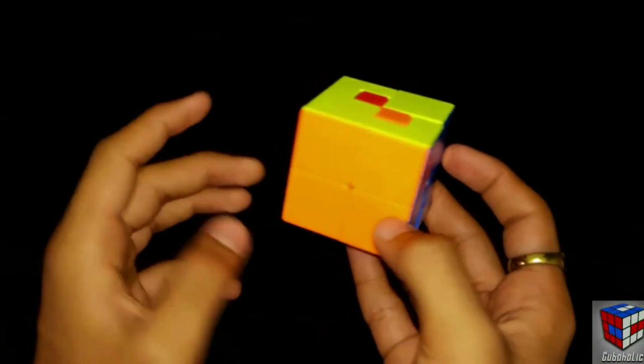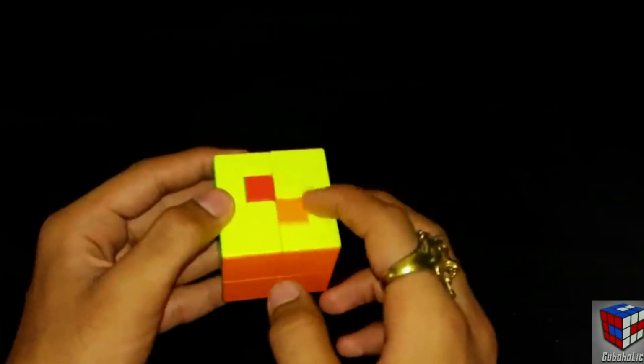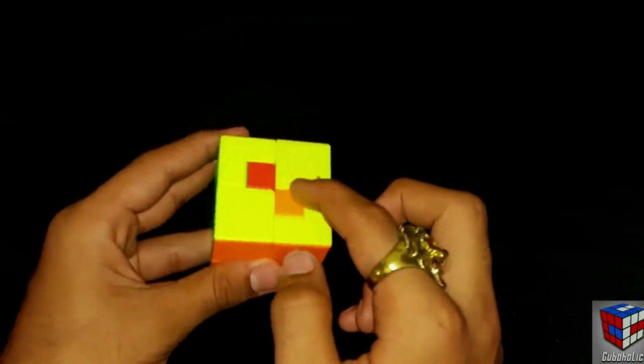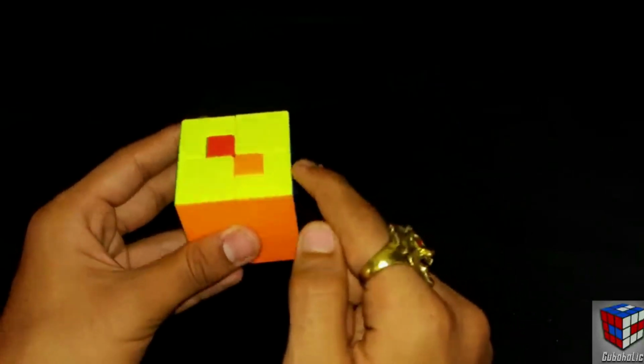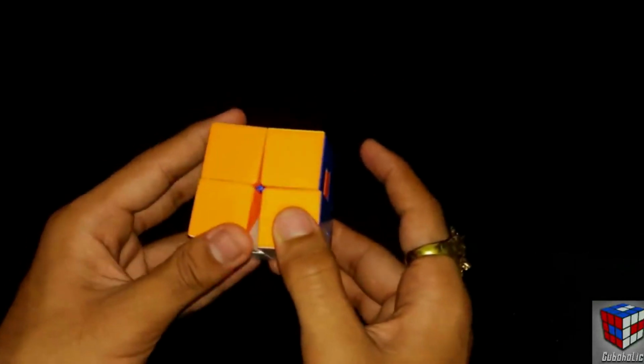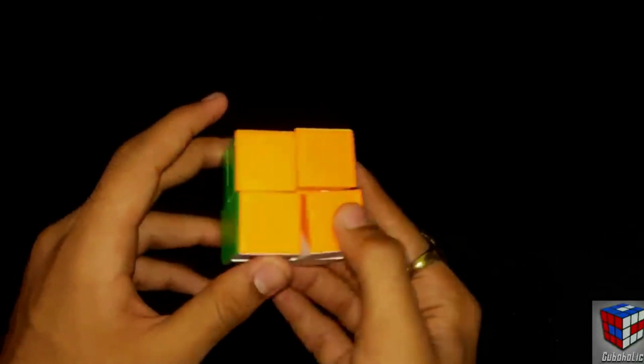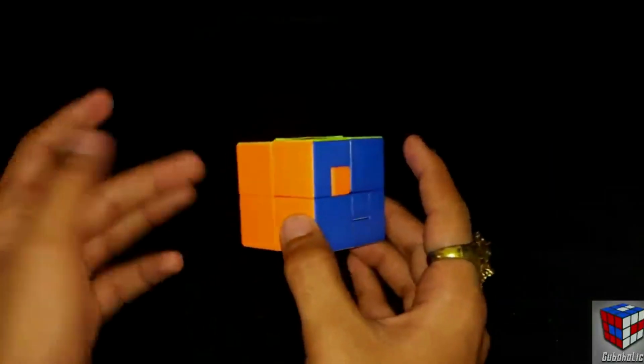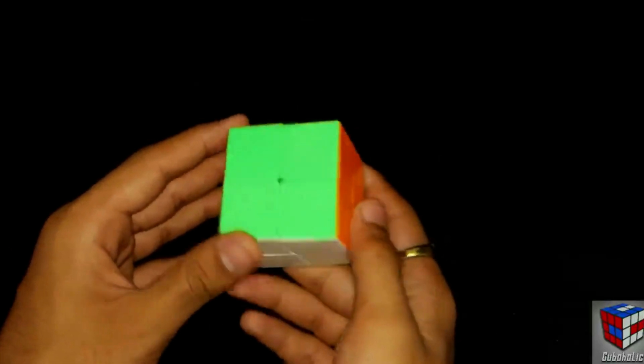So first we complete the top layer edges. So here we have orange and yellow edge which is on its correct position, so no need to worry about that. On bottom we have orange and green which belongs to here, so again no worries.